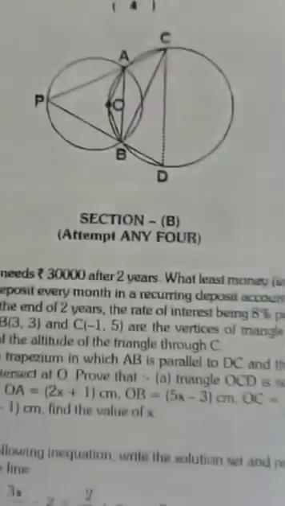So this was the solution of the first part, section A. The solution we have already discussed, and in the next class I am going to start with the solution of section B. Okay, so thanks for watching this video.